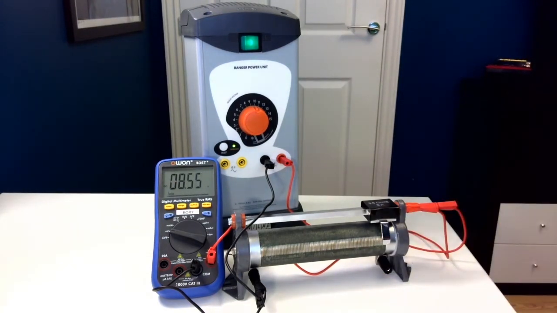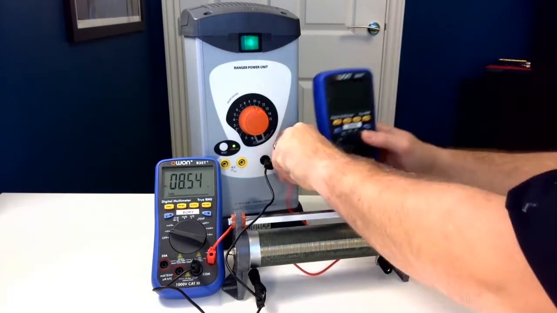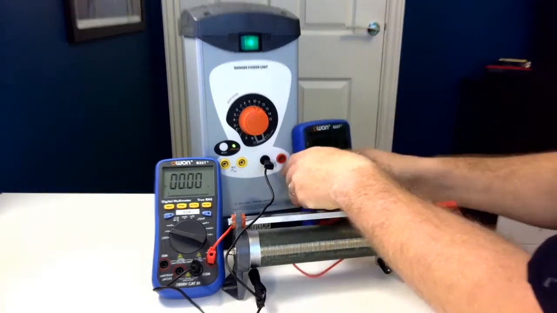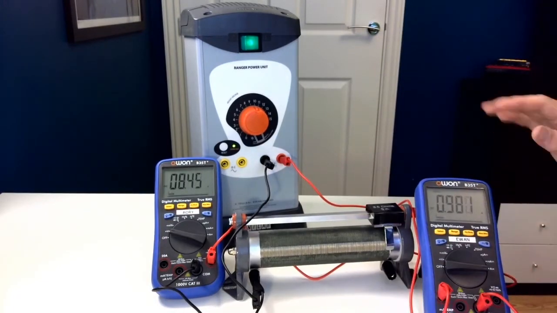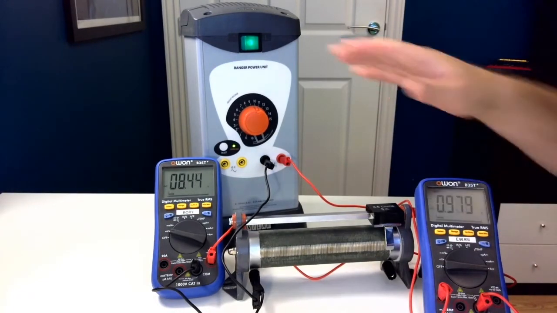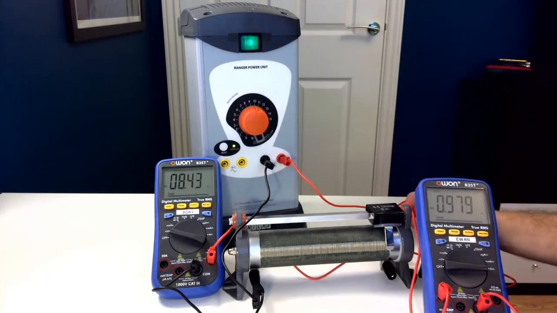Oh, and the currents can get very high, so make sure you're using the 10 amp setting on your multimeter unless you're certain it's going to be lower than your lowest fuse rating. Okay, so we can now measure the current and the voltage at the same time.